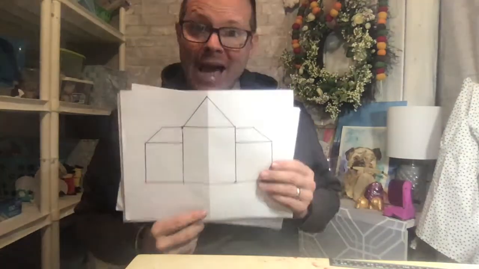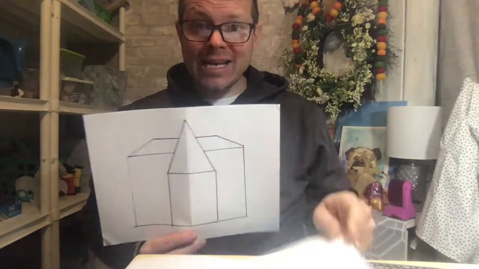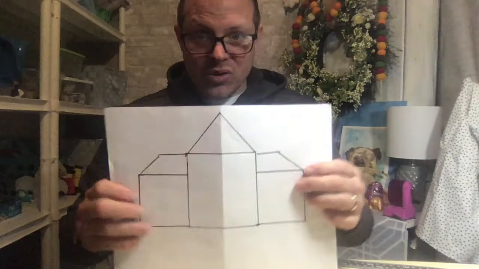We are in week number 2, and last time I saw you, we started our art competition where we started to map out our 3 houses. We have house 1, house 2, and house 3.